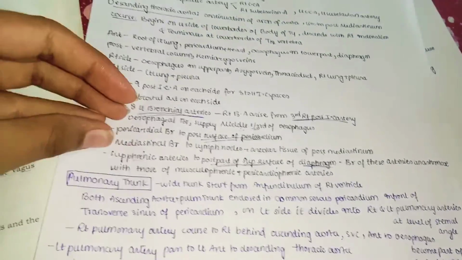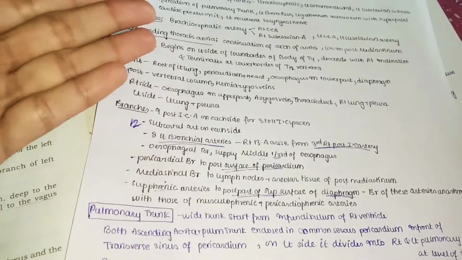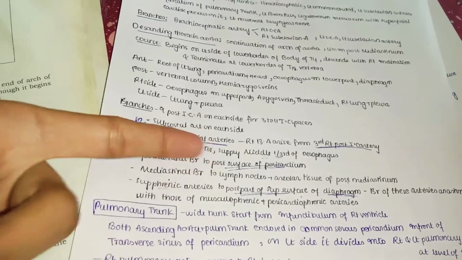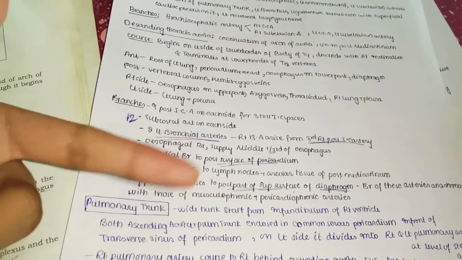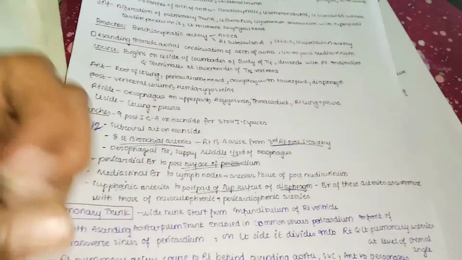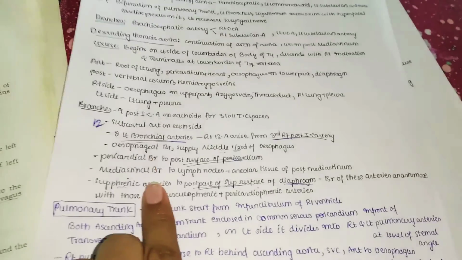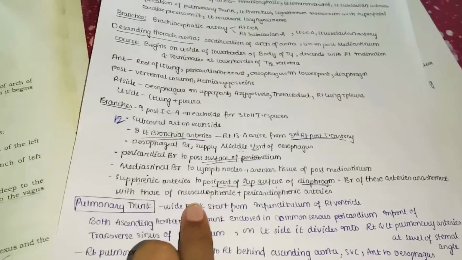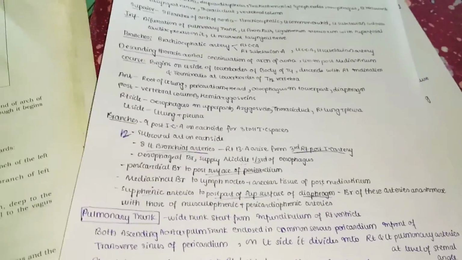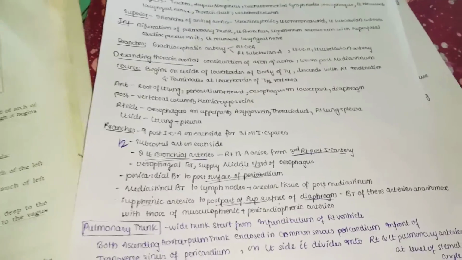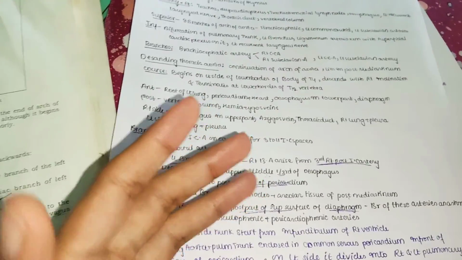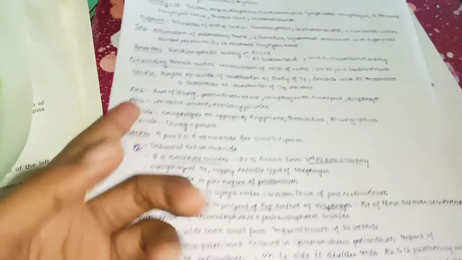So once again we'll revise the branches of the descending thoracic aorta: posterior intercostal artery, subcostal artery, bronchial arteries, esophageal branch, pericardial branch, mediastinal branch, superior phrenic arteries. These branches, especially the superior phrenic arteries, anastomose with the musculophrenic and also pericardiacophrenic arteries. So by this we have completed a quick understanding of the aorta, and we have discussed the 3 parts of the aorta: the ascending aorta, the arch of the aorta, and the descending or thoracic aorta.